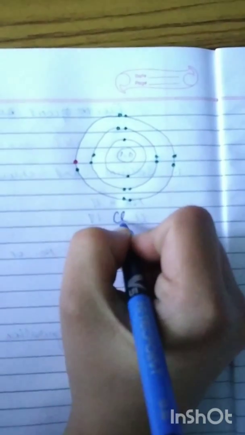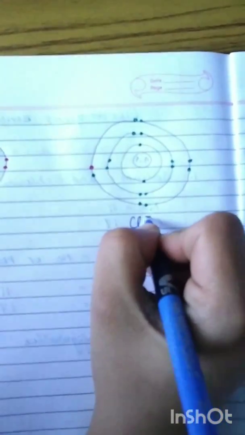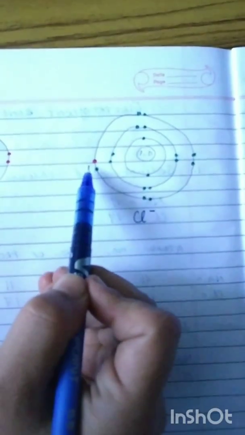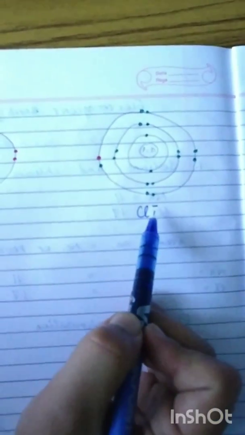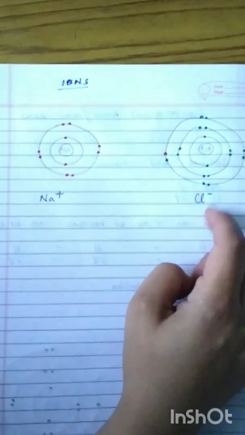Chlorine received electrons, so it will be negatively charged. And how many electrons did it receive? 1. So 1 negative charge. So depending on how many electrons a metal gives, it will form that many positive charges, and non-metals, depending on how many electrons they receive, will form that many negative charges.